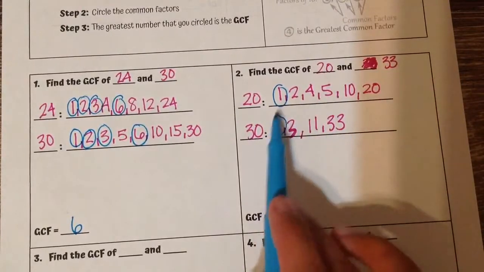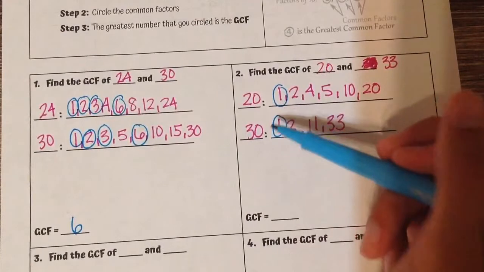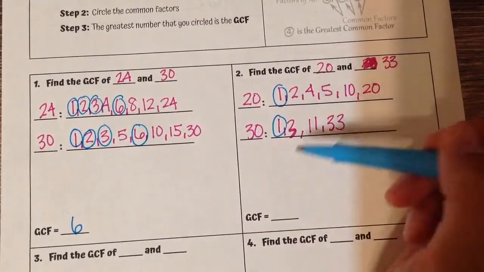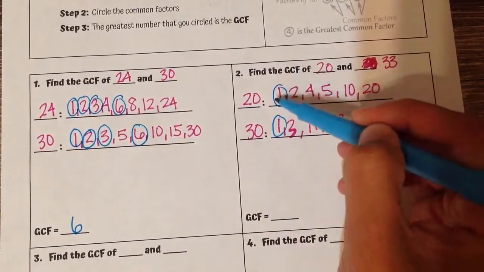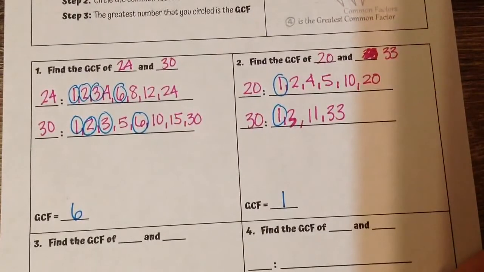So the only number that they share is 1. Sometimes when this happens, people want to say they don't share anything. That's not true. The answer is not none. They share 1. That is their greatest common factor. So no matter what, if there's no other numbers that they have in common, you're always going to go to the answer of 1.